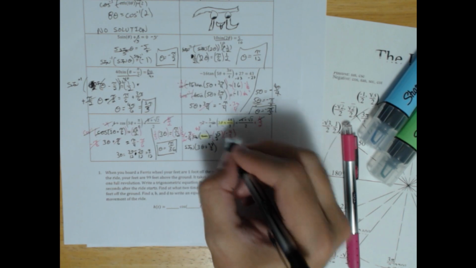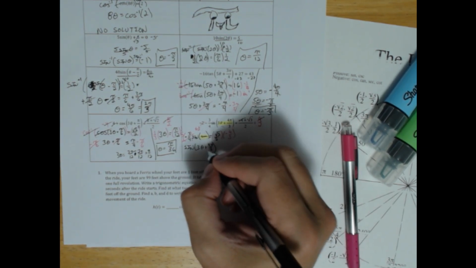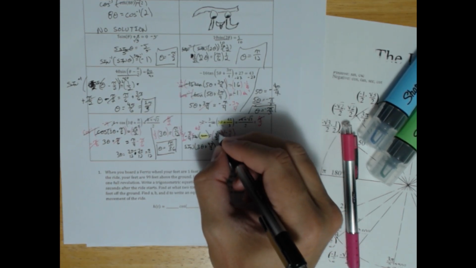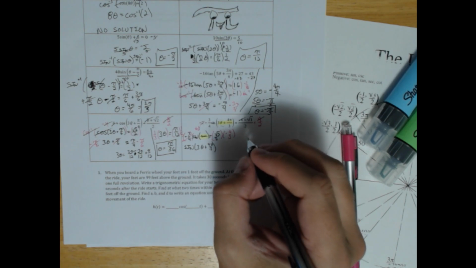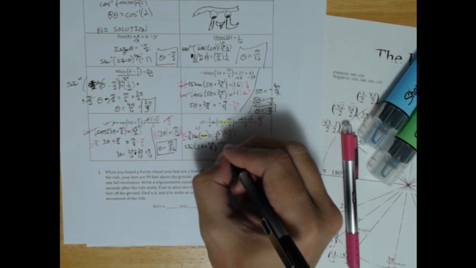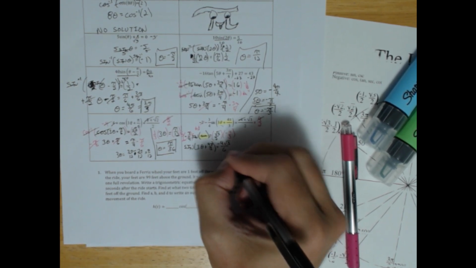And multiplying this out, we get square root of 3 times negative 4 is negative 4 root 3 over 6.